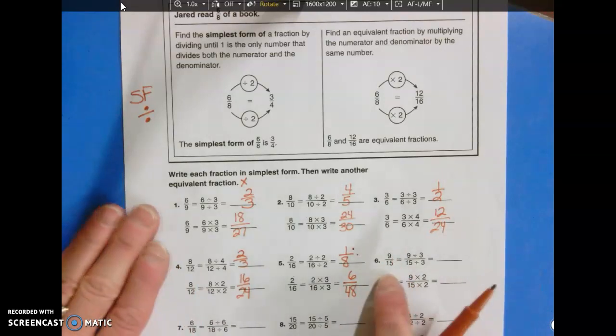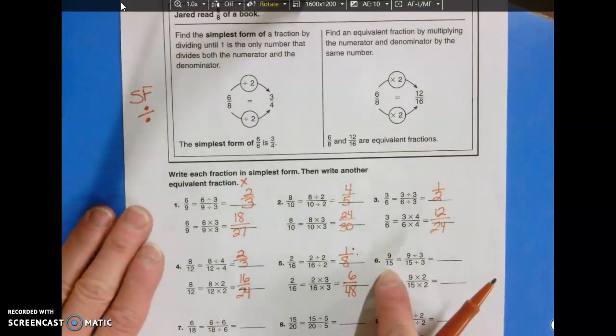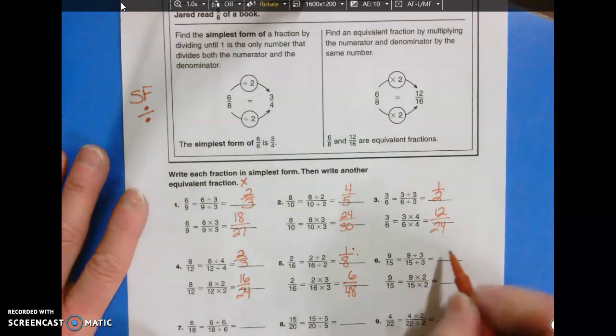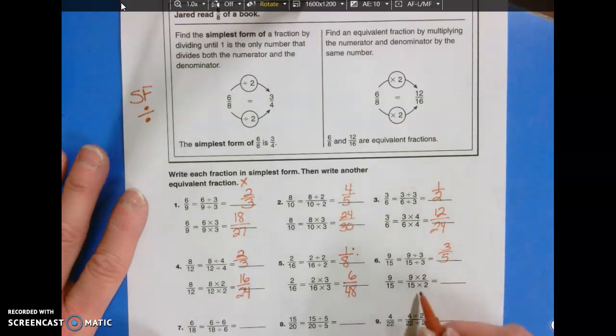9/15. I hope that you begin, if you see 15, I would think 5, but 5 can't divide 9. But whenever you see a 9, chances are you're going to have to divide a 3 out of it. And that's what they're suggesting here. So the answer is 3/5. To make an equivalent fraction, I could multiply by 2 and get 18/30.